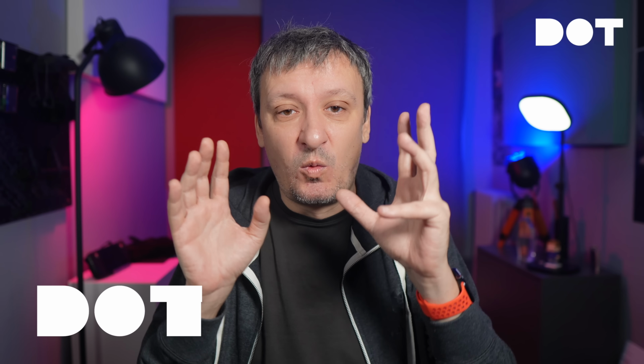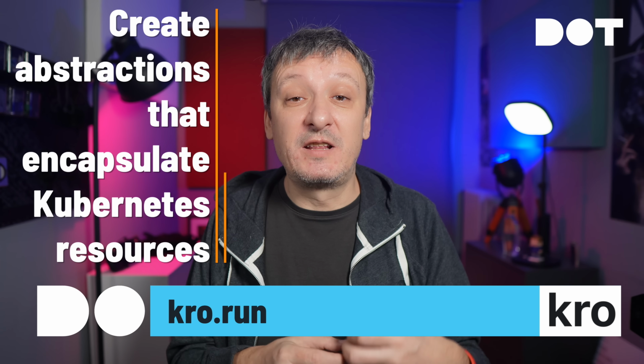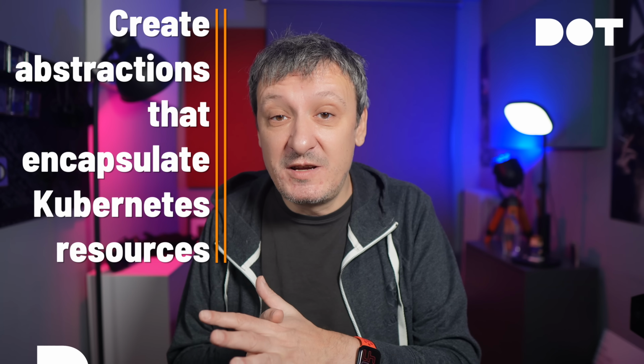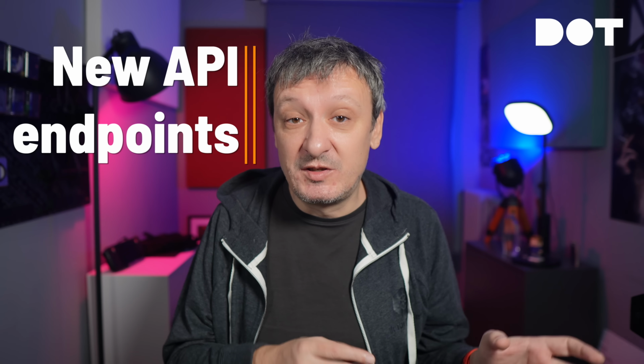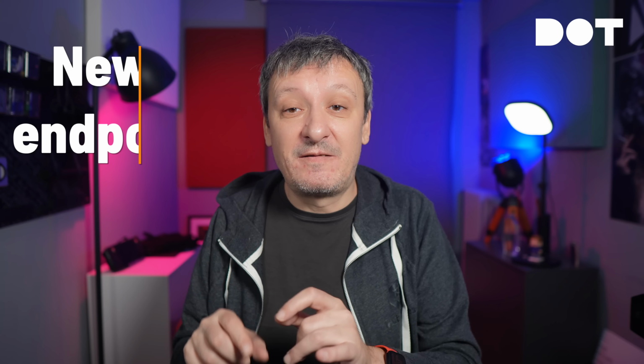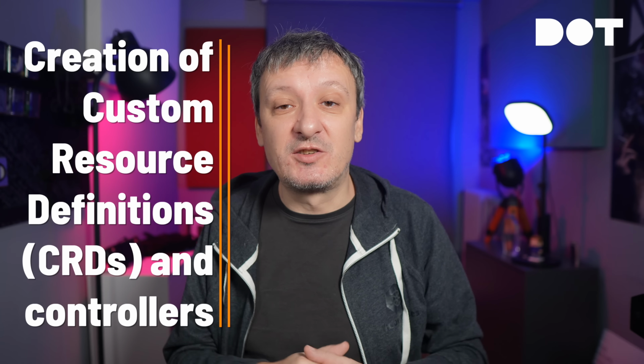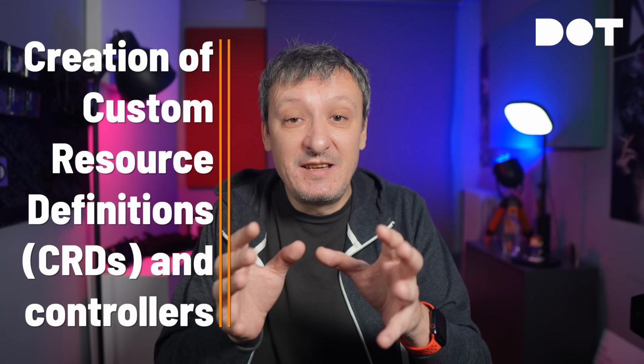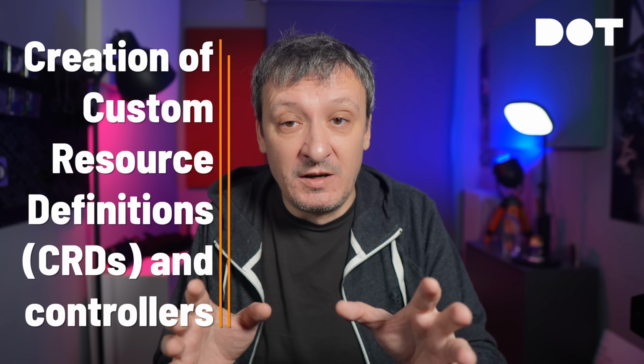So, what is CRO? CRO allows us to create abstractions that encapsulate Kubernetes resources. What that means is that CRO enables us to create new API endpoints in Kubernetes clusters and define which resources will be created when someone creates resources based on those new endpoints. It simplifies creations of custom resource definitions and controllers. The idea is awesome, yet somehow familiar, right?